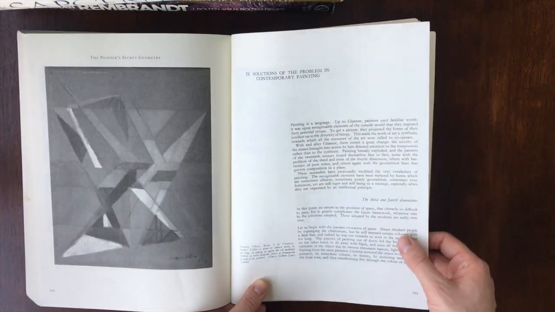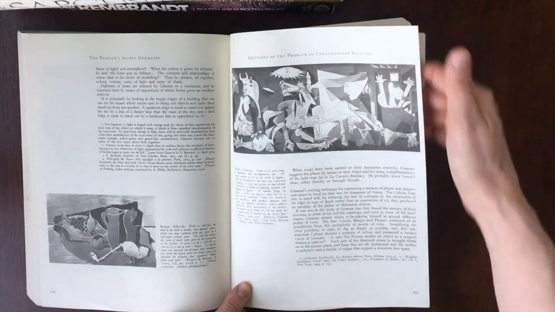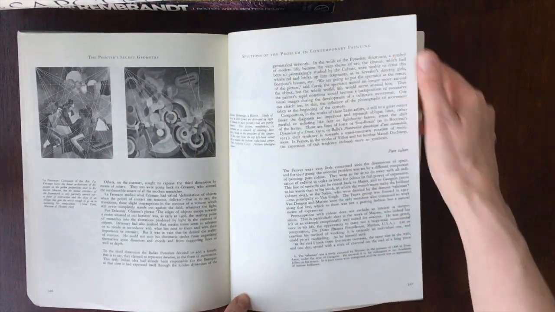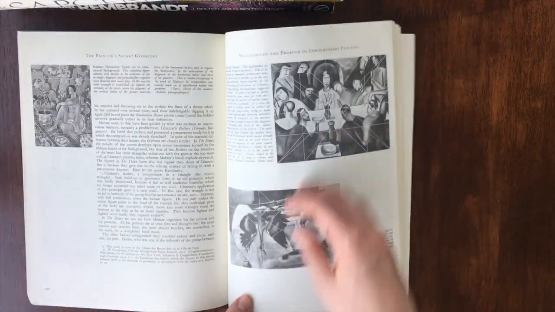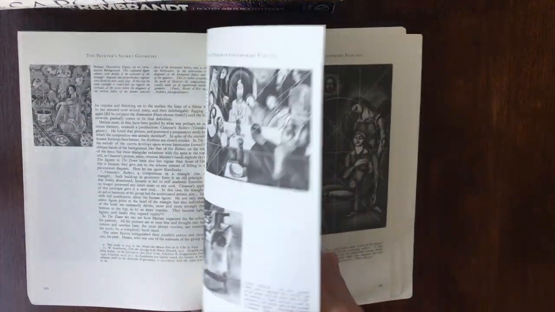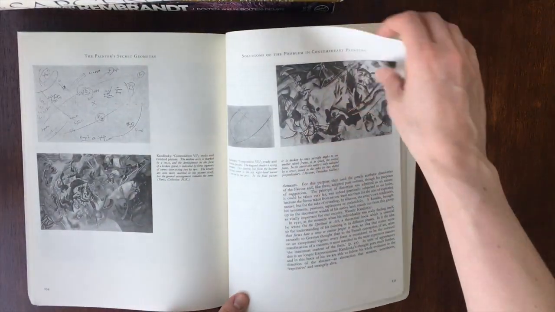Solutions of the problems in contemporary painting. So this is the most simplifying composition to the extreme. So, for example, simplifying the composition may only be dealing with chroma or value or very, very, very simple lines.